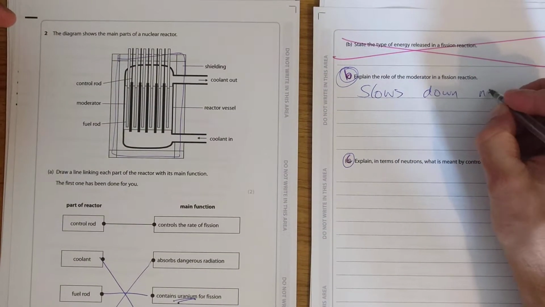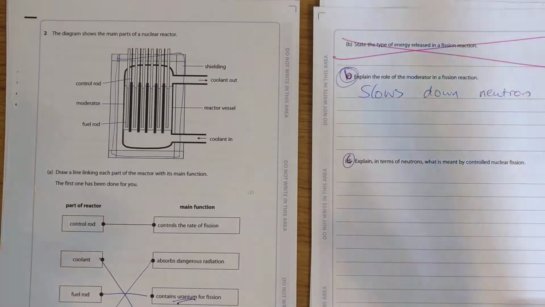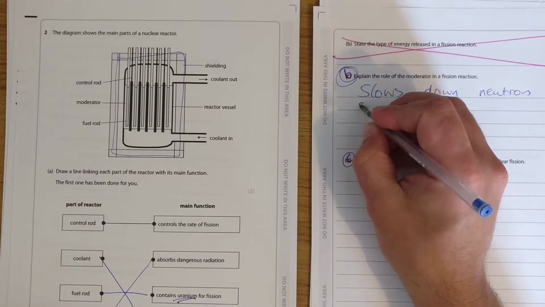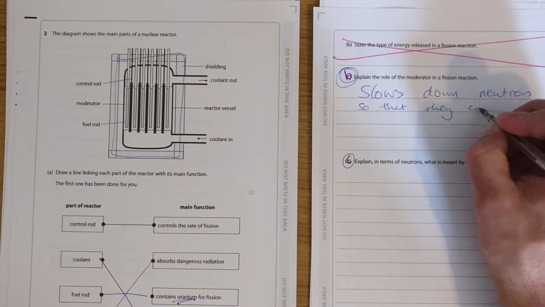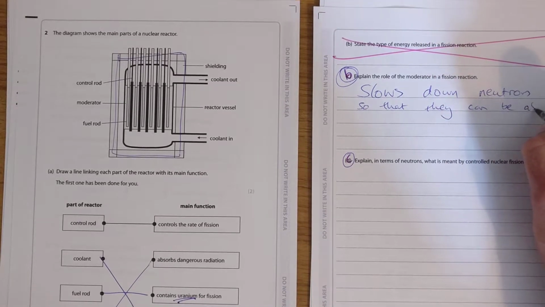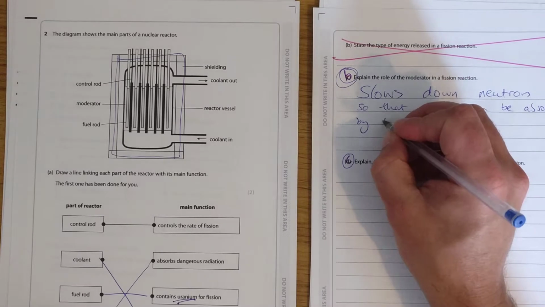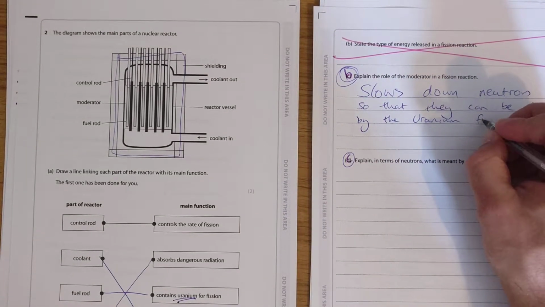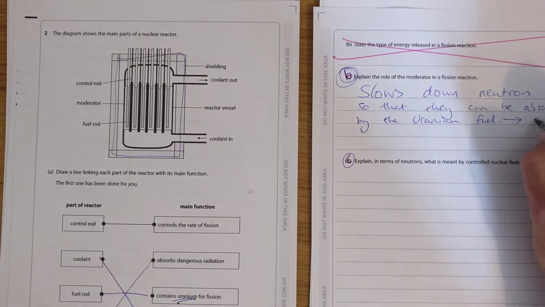It slows down neutrons, otherwise they go too fast and they've got too high energy to actually be absorbed by uranium. So that they can be absorbed by the uranium fuel. Causing fission.